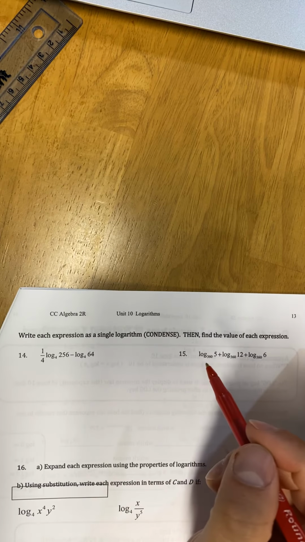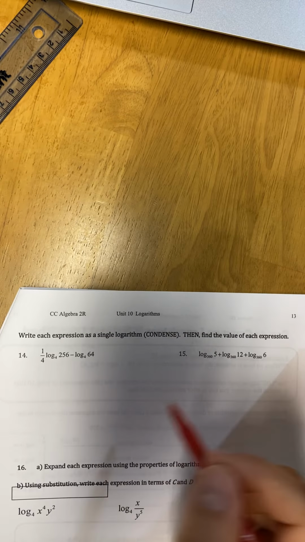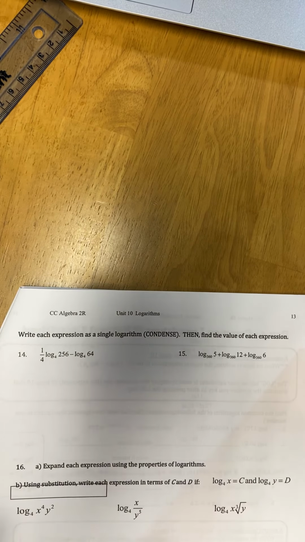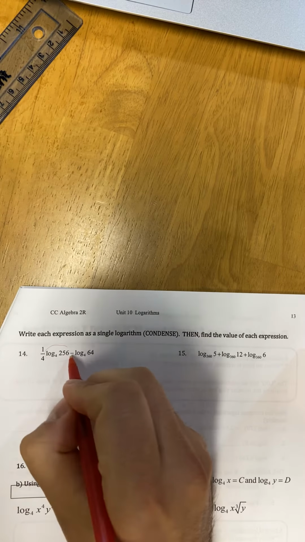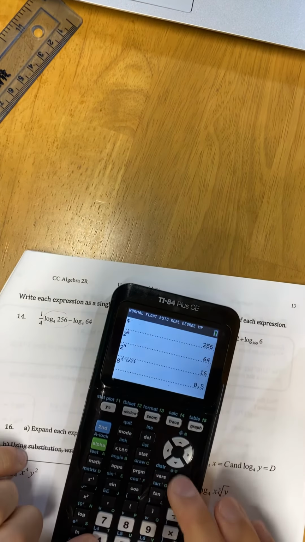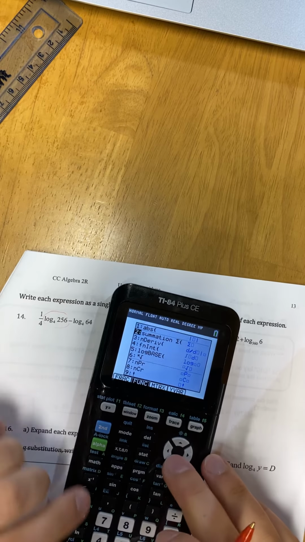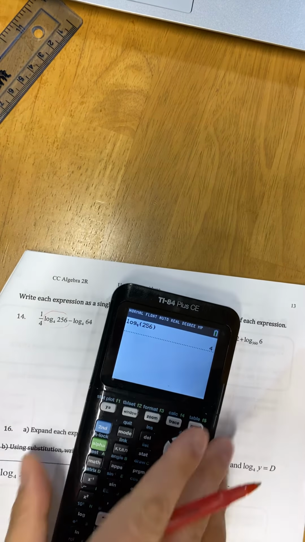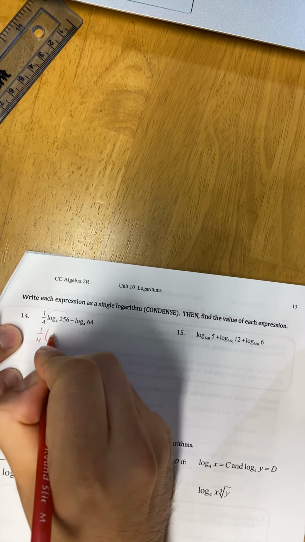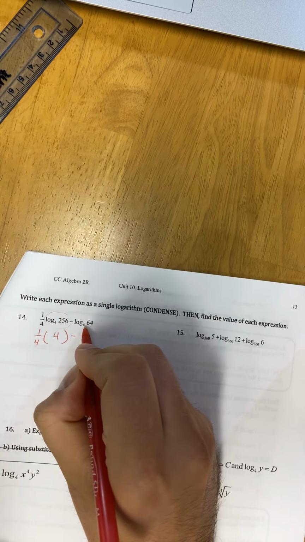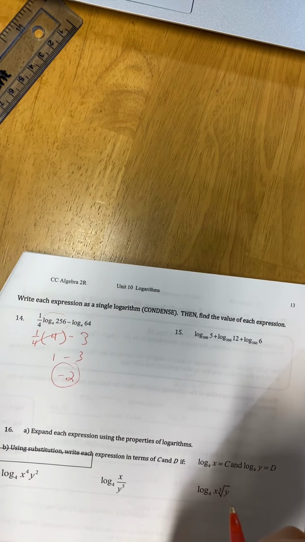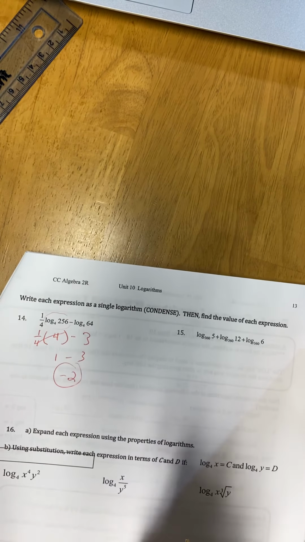All right. You could condense it and then find the answer. I'm just going to find the answer first. So with these ones, you know, when you're not given x's and y's, and sometimes you can just evaluate it. See, 4 to the what is 256? Is that actually, well, sorry, does that actually evaluate to something nice? Yeah, it does. It's 4. So it's 1/4 times that evaluates to 4. Log base 4 of 64 evaluates to 3. That's a 1 minus 3. That's minus 2. So that whole thing equals minus 2.